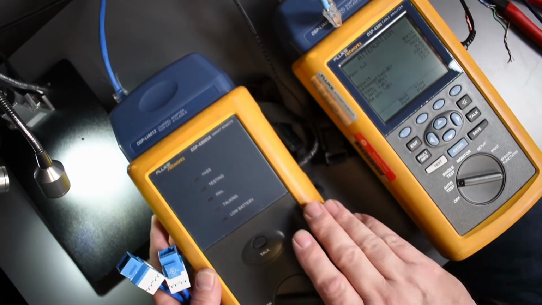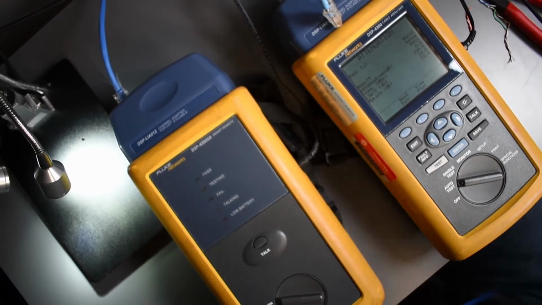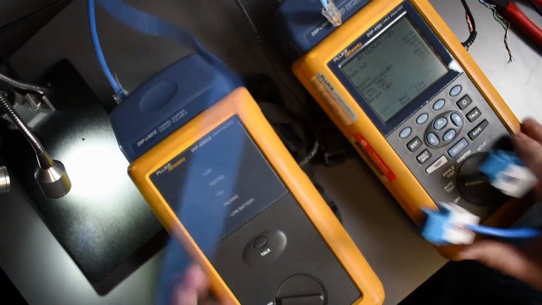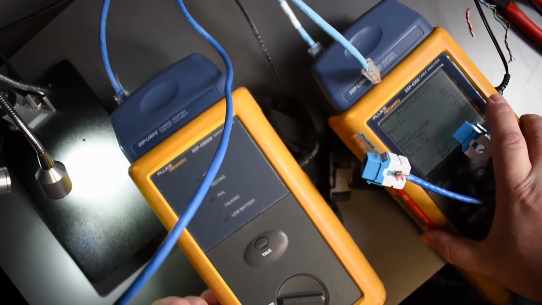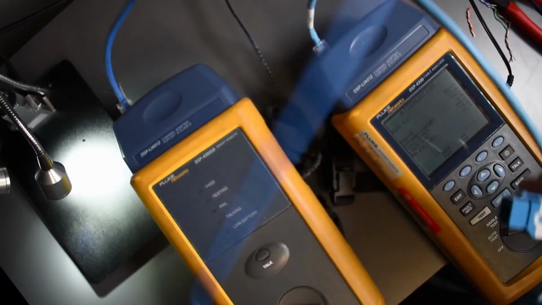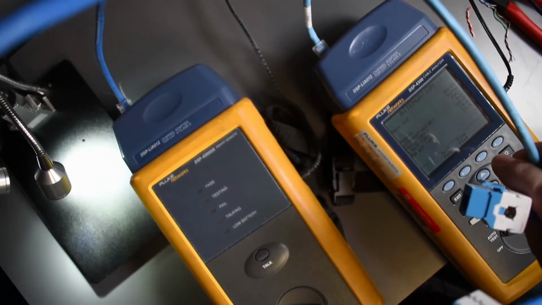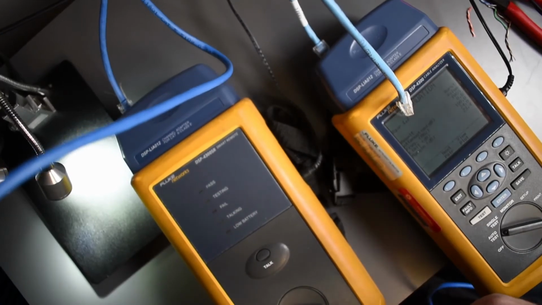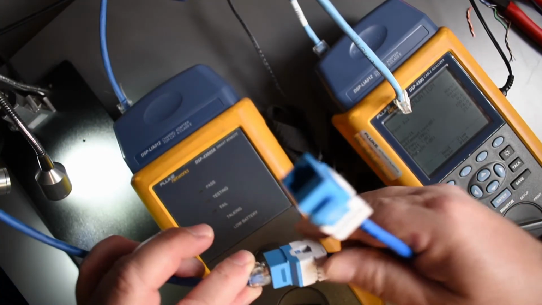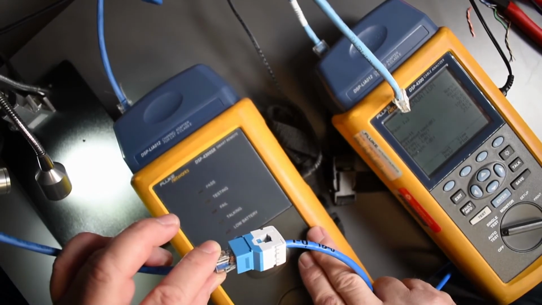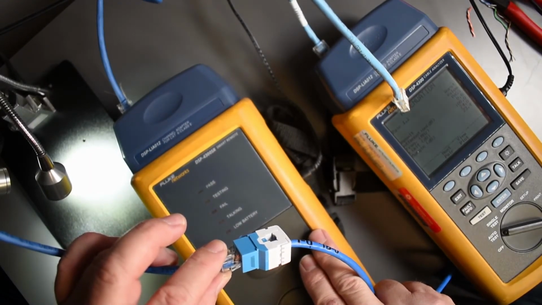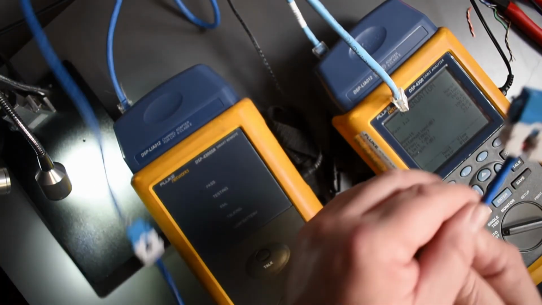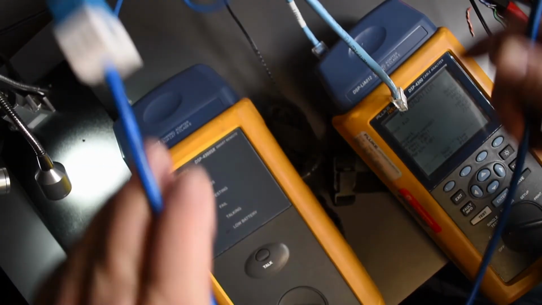Here's the brains, here's the dummy, or the end of the line. Here's the brains, here's the jig. And we have plugged patch cords into those testers, so we can test this link right now. One is going to go to one side, and usually somebody walks with this one around the destinations, the desktops, where the computers are supposed to be, and the other person stays in the LAN room plugging into the patch panel, which is this side here. See that? All right.